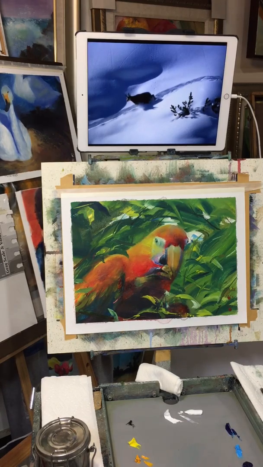The third one: if we want to make the motion of the deer, to show that he is running, for the edges we should use the palette knife to create a smooth surface on both sides. And here we are using one color, and here we are using the edge.